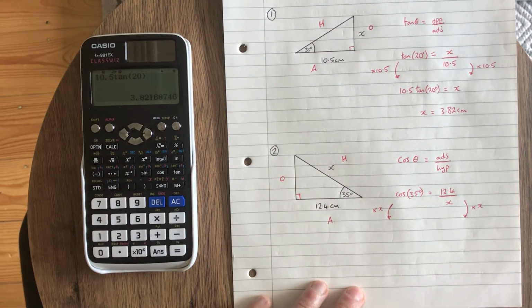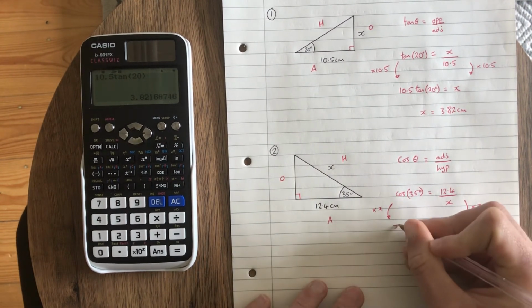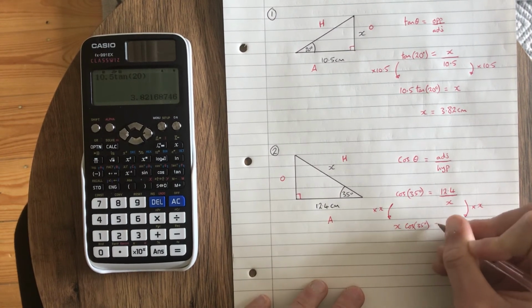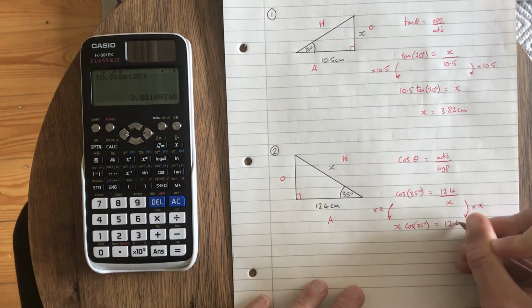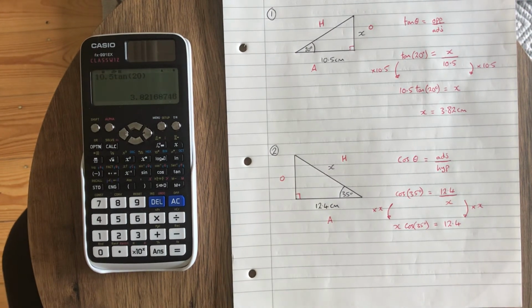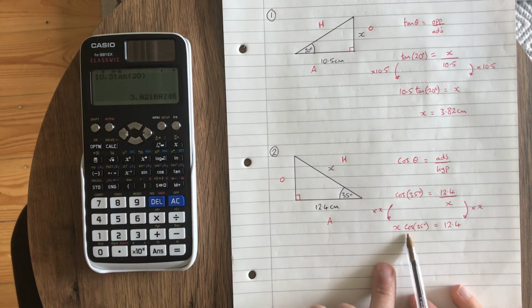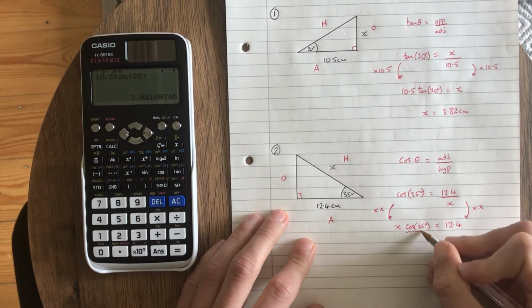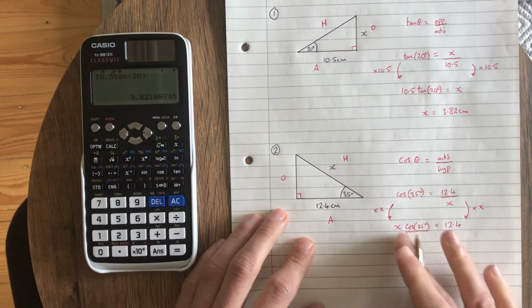If I times both sides by x here, that will give us x lots of cos of 35 degrees, which is equal to 12.4. Now this is x multiplied by cos 35 degrees. So actually this is what we want to get rid of so that we've got x on its own.